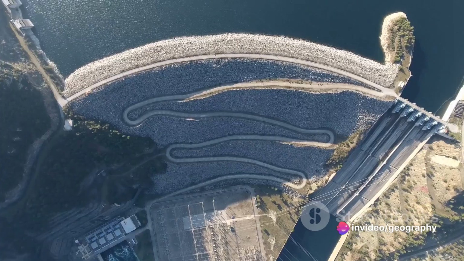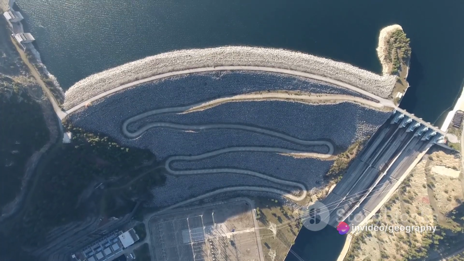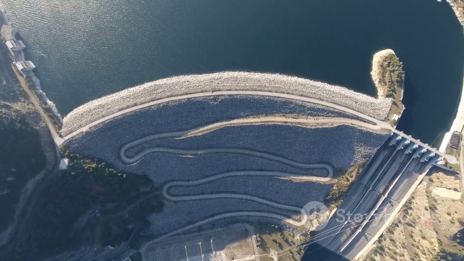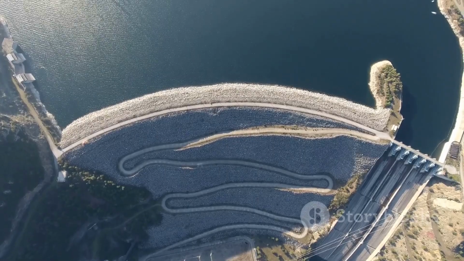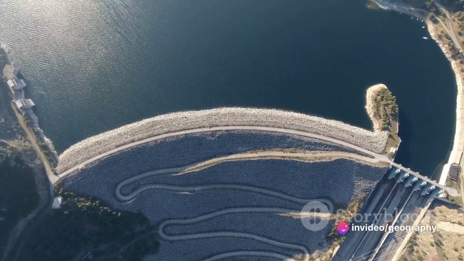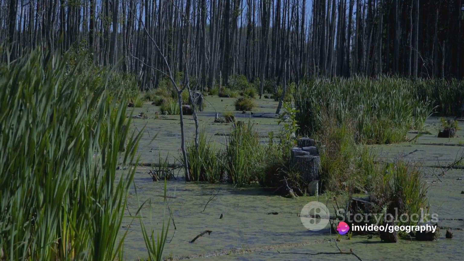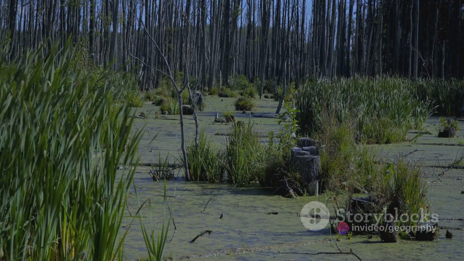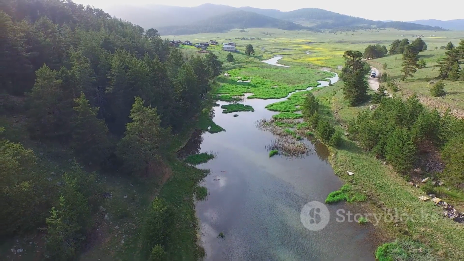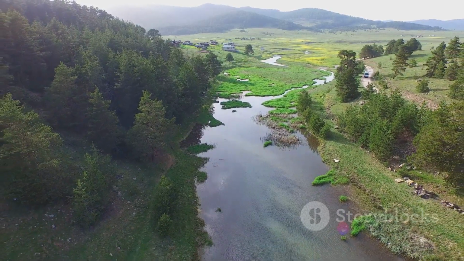When a cutoff occurs, the river's flow is redirected, leaving behind a curved body of water called an Oxbow lake. The Oxbow lake is separated from the main river channel and is often shaped like a horseshoe or crescent. Over time, the Oxbow lake may fill with sediment and vegetation, becoming a marsh or wetland. The former river channel may also become filled with sediment, leaving behind a dry, abandoned riverbed.